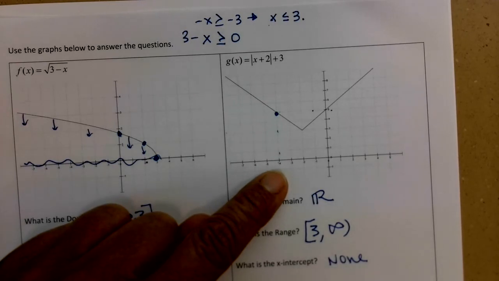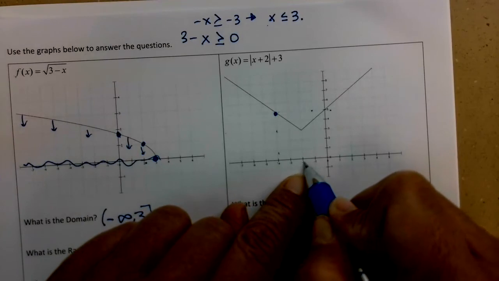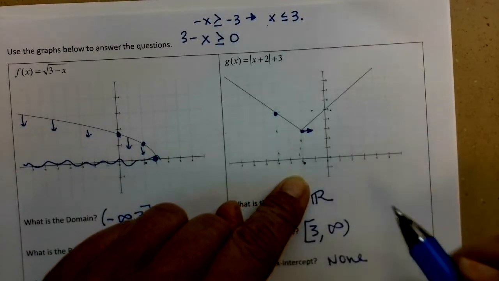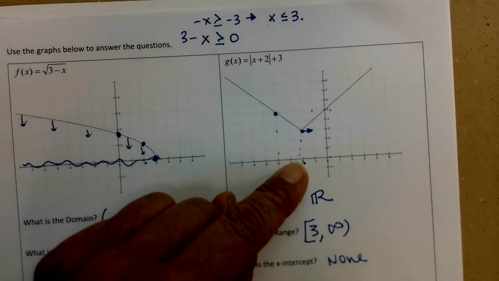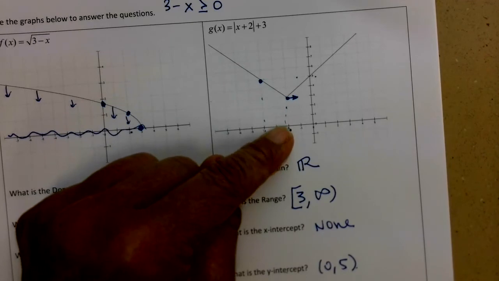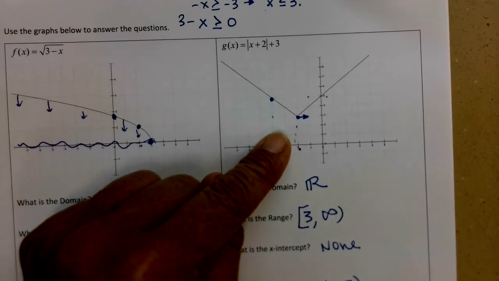Okay, let's do the next one. So x is negative 2. So if x is negative 2, I go to where x is negative 2, go up, get on your graph, read off the y value. Y value is 3. And I know you can't see both things at the same time, so I'm just writing those numbers in the table down here.